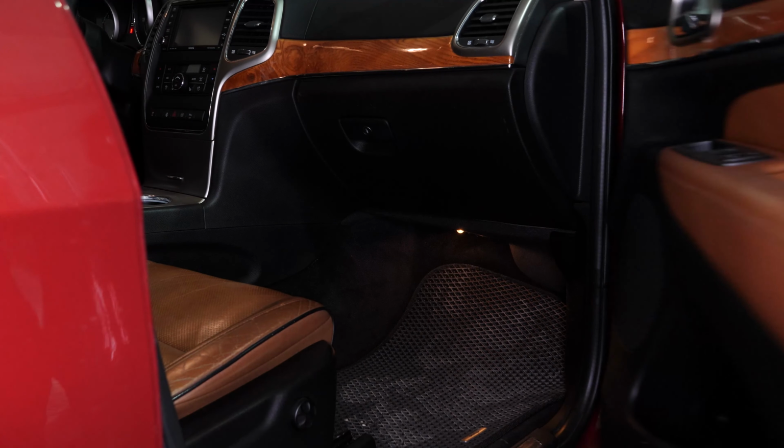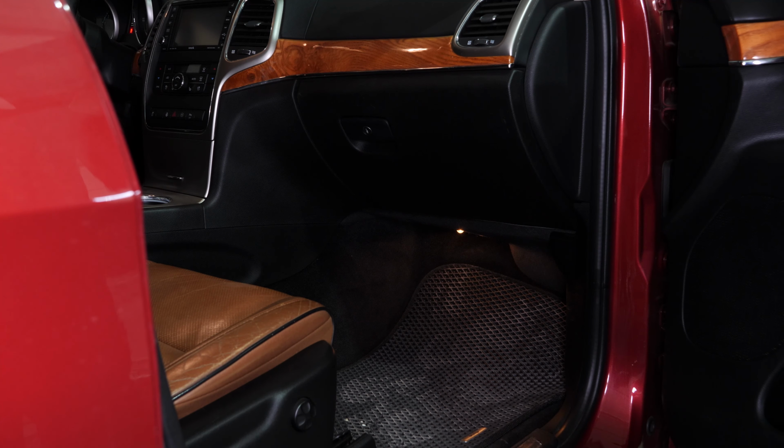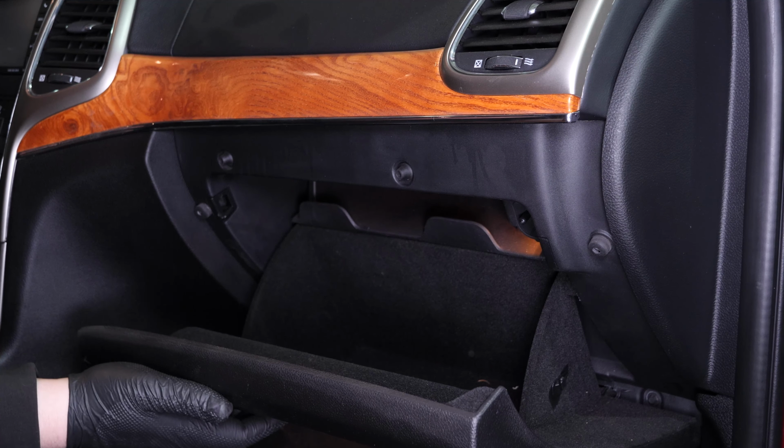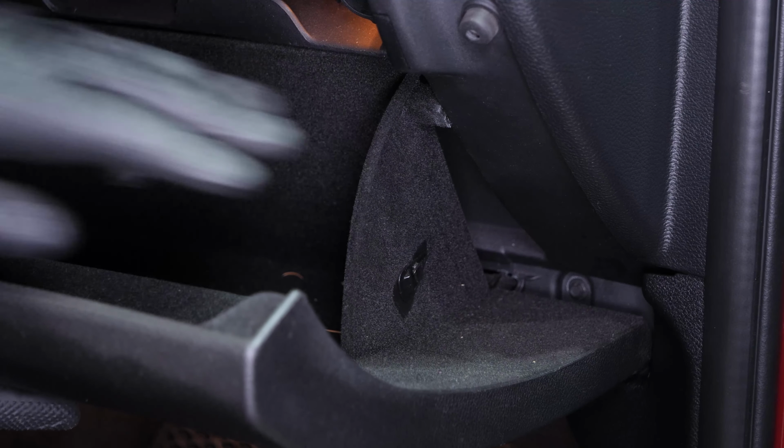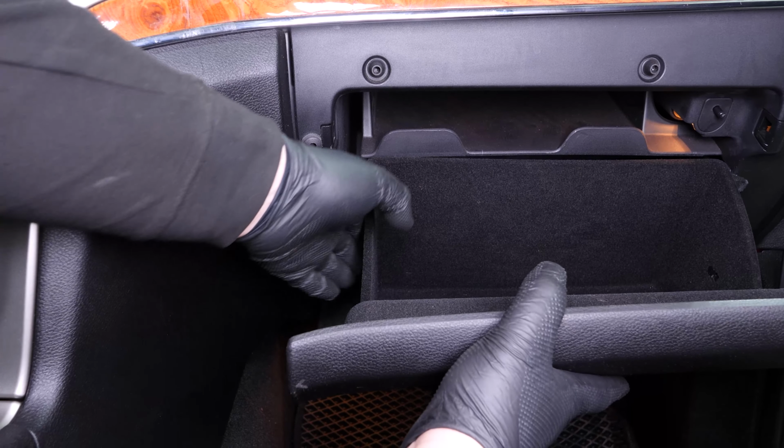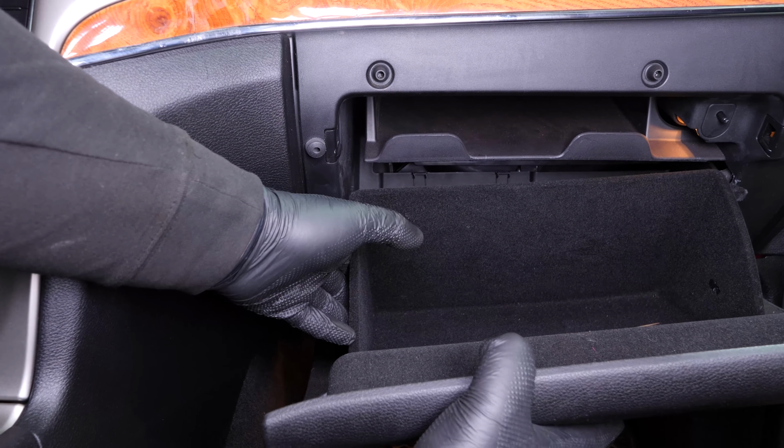Open the passenger door to give you easier access to the cabin air filter, located behind the glove box. To access your filter, you will need to remove the glove box. Press on each side of the glove box to release the tabs from their slots. Then remove the glove box.